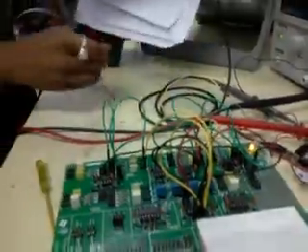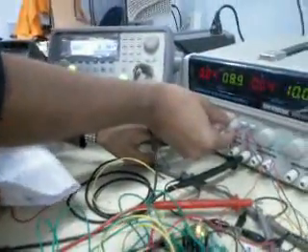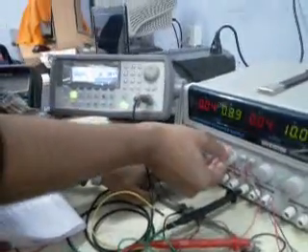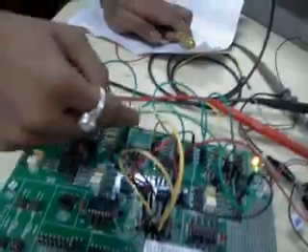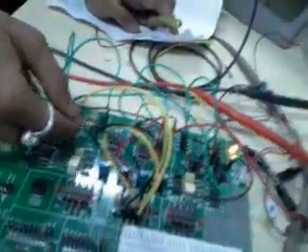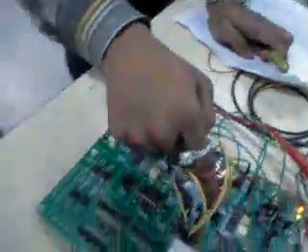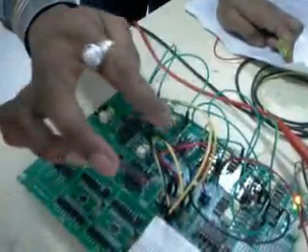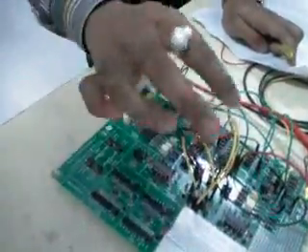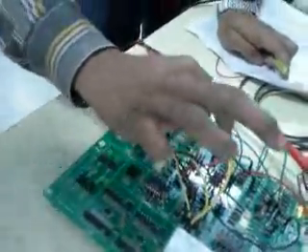Now after this we will get a change in the output voltage. In this connection we have simply inserted the multiplier. This is the output of the band pass filter, which is the input to the multiplier, and here we are giving the reference voltage from here. The output of the multiplier mainly goes to the input of the op-amp.